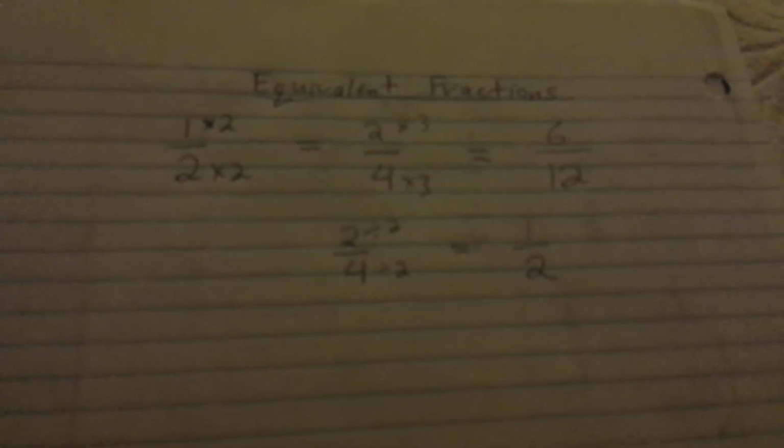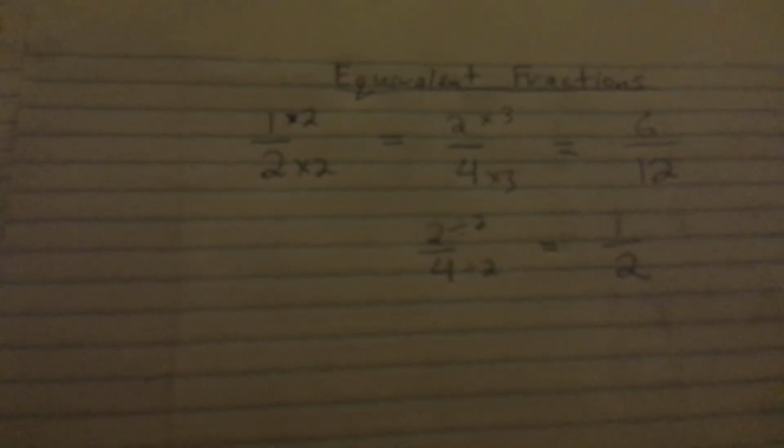So if I were to draw these in a diagram, like in a pizza form or a pie form, I'd get the same results. This here represents 1/2 because 1/2 of the pie is shaded. Now another circle with 4 pieces, and to represent 2 over 4, I'm going to shade in 2 slices. Again, the same amount is shaded in this circle as in that circle, right?